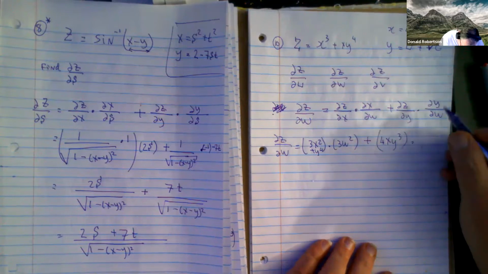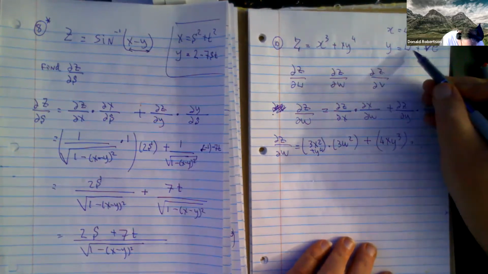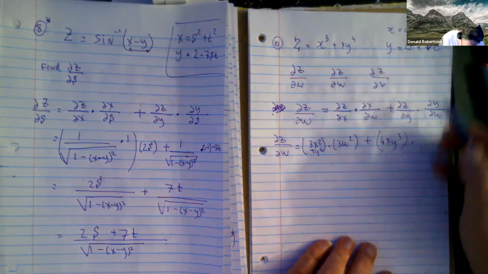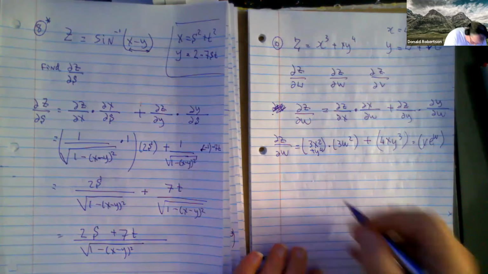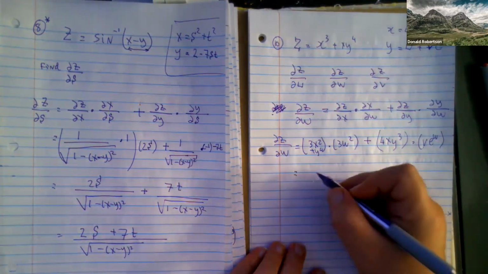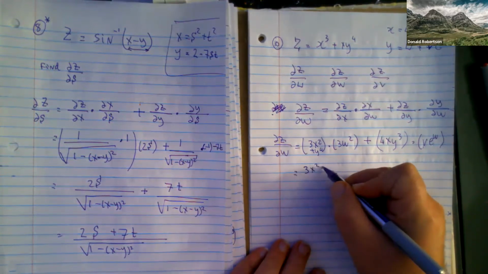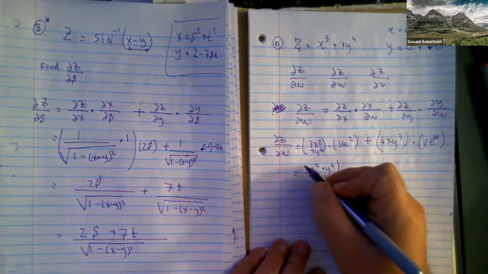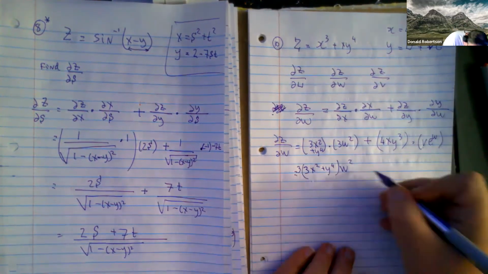Differentiating this with respect to w, that term gets you nothing, but the other still exists. So you're going to get a v e to the w out of that. Is there anything I can do to make this pretty? Not really. So 3x squared plus y to the 4, times 3w squared.